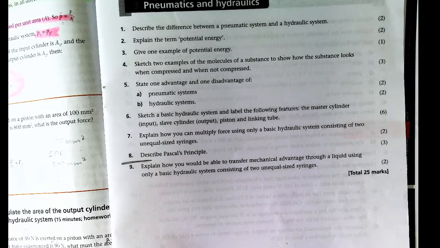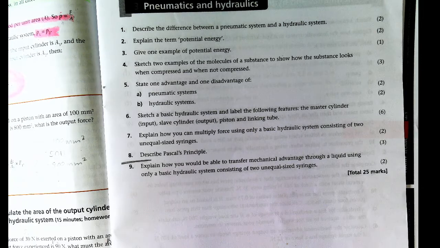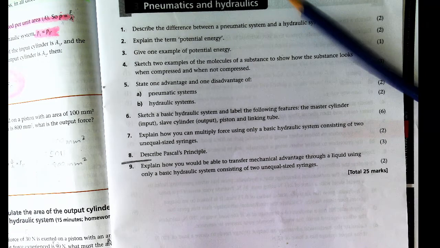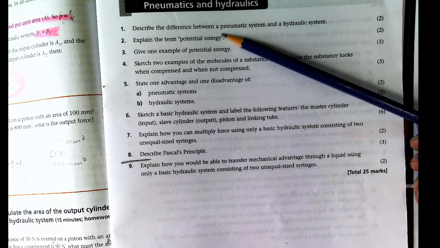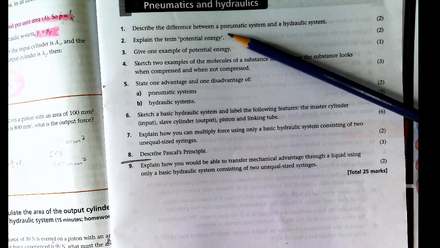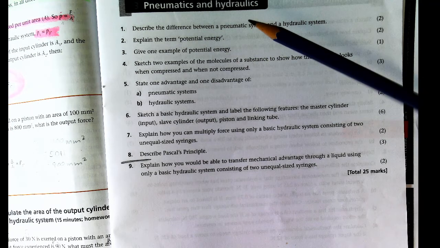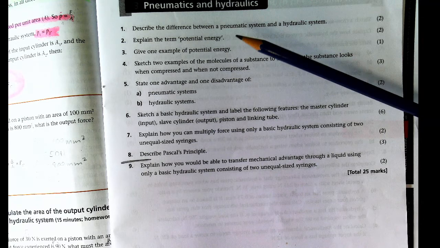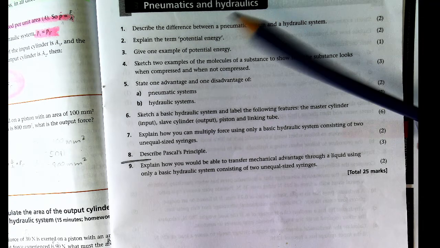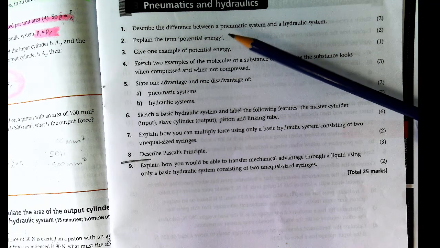So this is what the activity or the exercise that I've given you looks like. This is basically to revise your knowledge on pneumatics and hydraulics. Describe what the difference is. Explain the term potential energy. Remember, I told you that technology and science are connected. Science is the theory, technology is the application of the theory. So here I'm checking whether you actually know the theory.